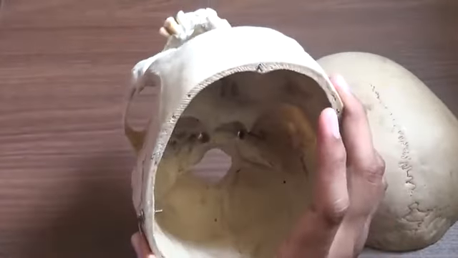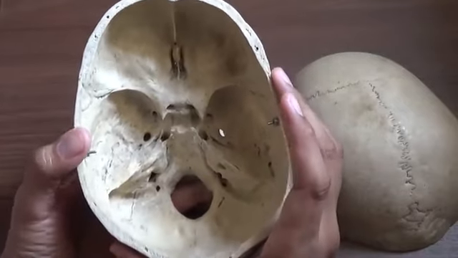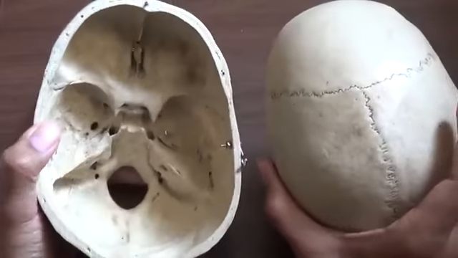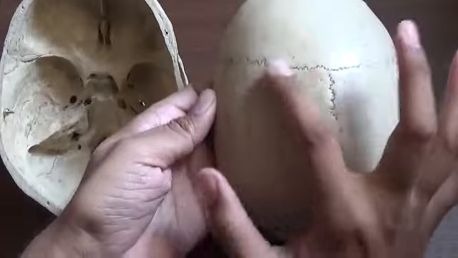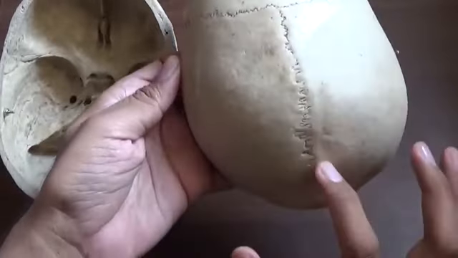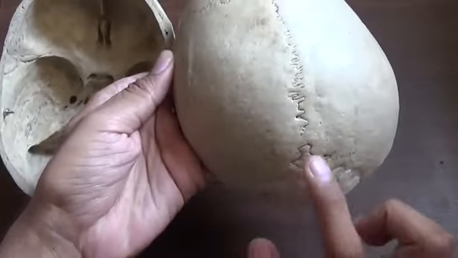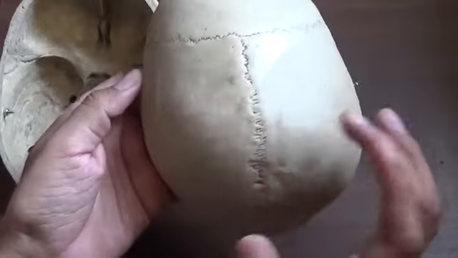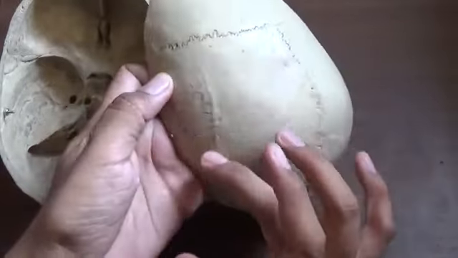Now the 8 bones are in the form of 2 paired and 4 unpaired bones. Now which are the 2 paired bones? Number 1, you can see over here, this is the superior view and these are the sutures, right? So this is the coronal suture, this is the sagittal suture, this is the lambdoid suture. So these 2 bones in the parietal region, right, in the scalp, these 2 are the parietal bones.